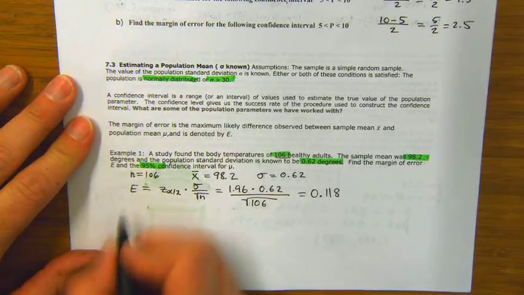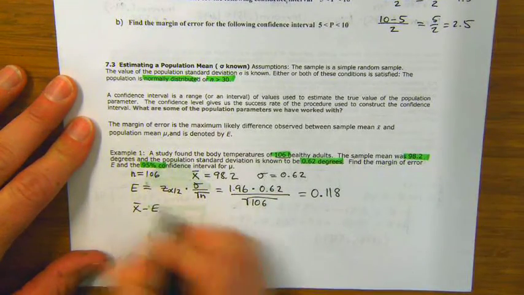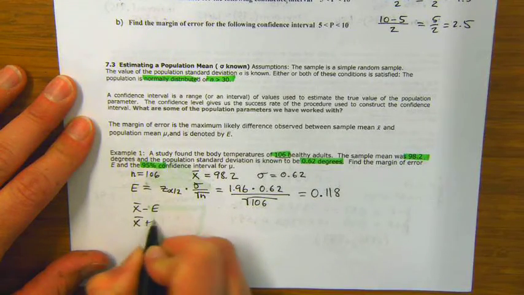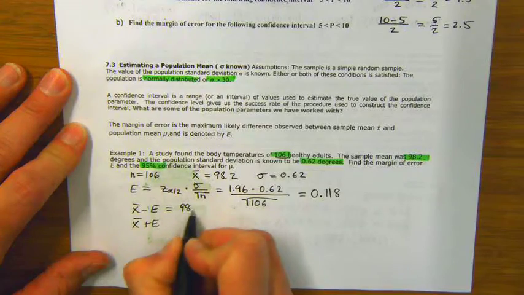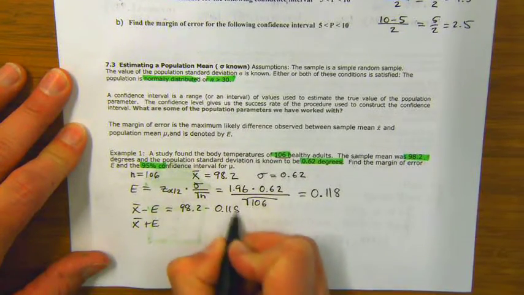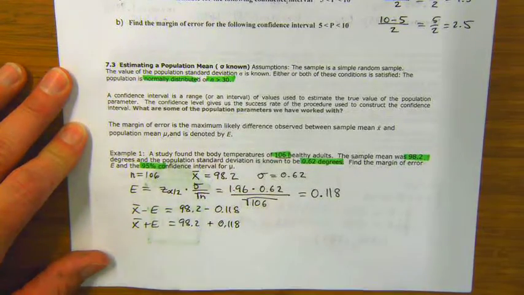Okay, so now we're going to take our X bar, our sample mean, we're going to subtract the margin of error, and we're also going to add the margin of error. So X bar was 98.2 minus 0.118, and then 98.2 plus 0.118.